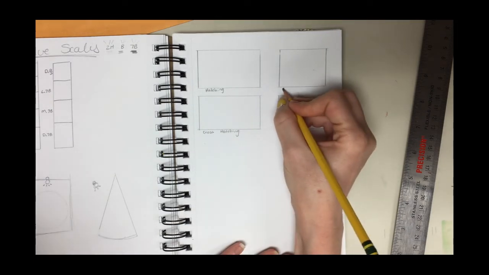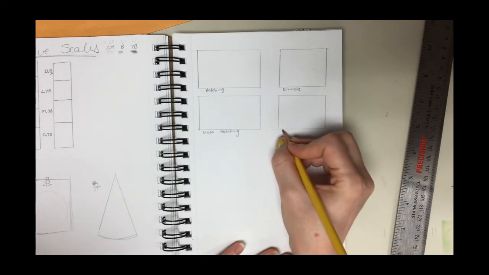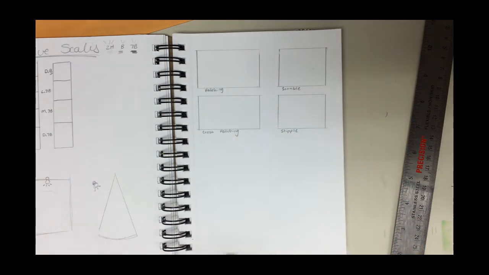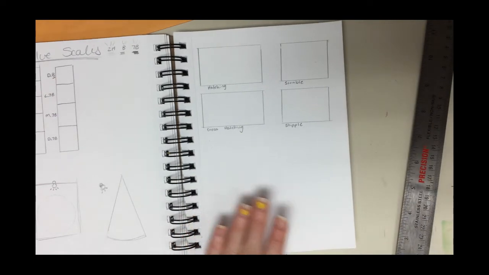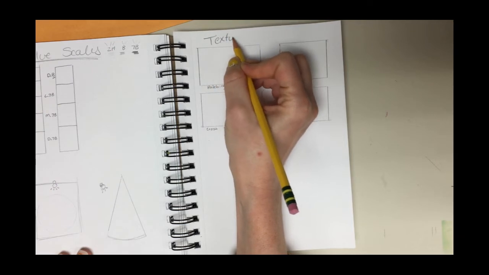This box is scumble, and this box is stipple. And down below, we have 2 more boxes of shapes. This page is all about textures.